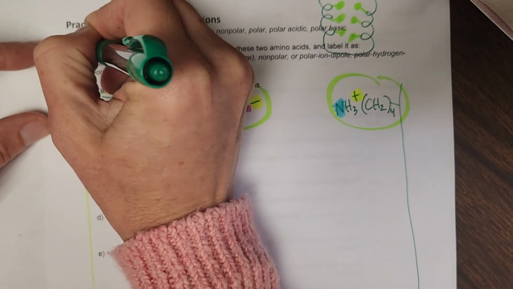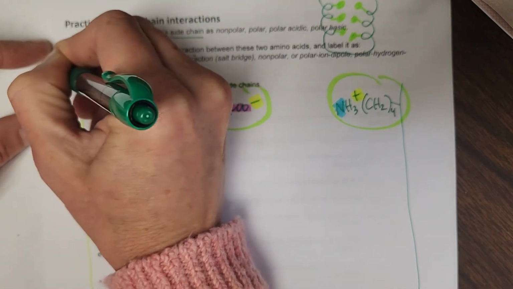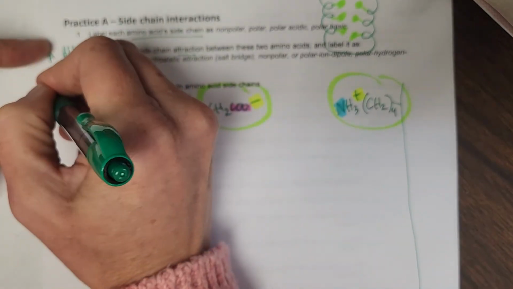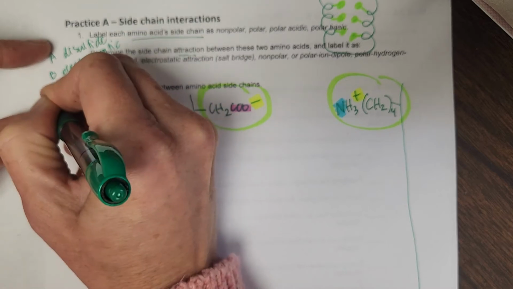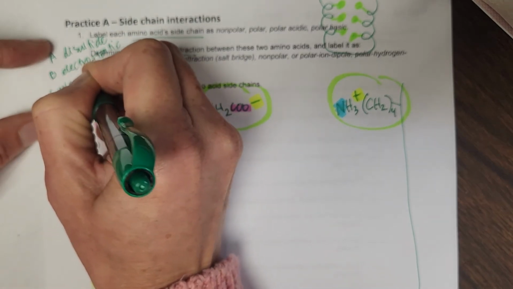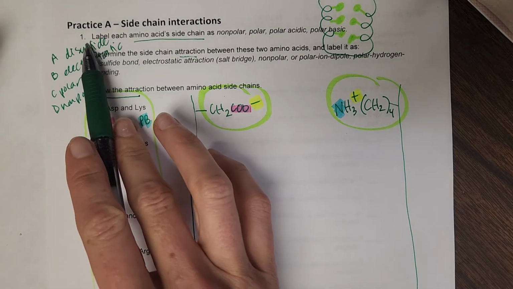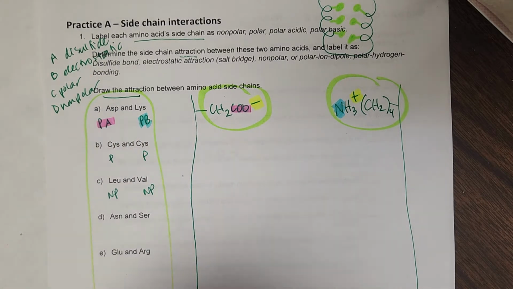We have disulfide bonds, which we'll see in a minute. We have electrostatic attractions, polar attractions, and non-polar attractions. And within polar, we had a few details, a few options there, okay? But from strongest to weakest, these are our side chain attractions.